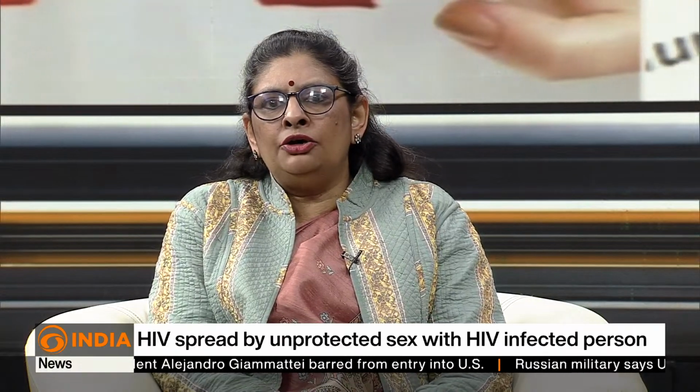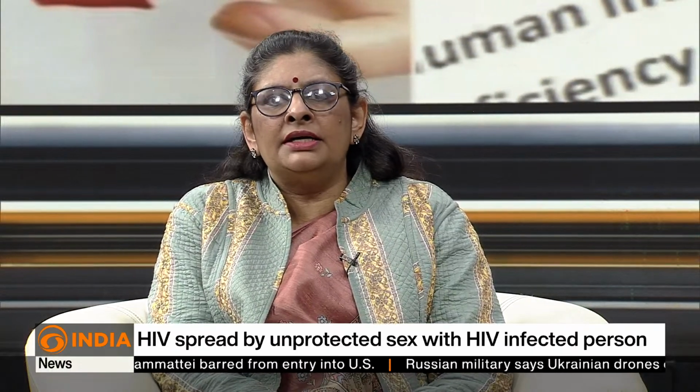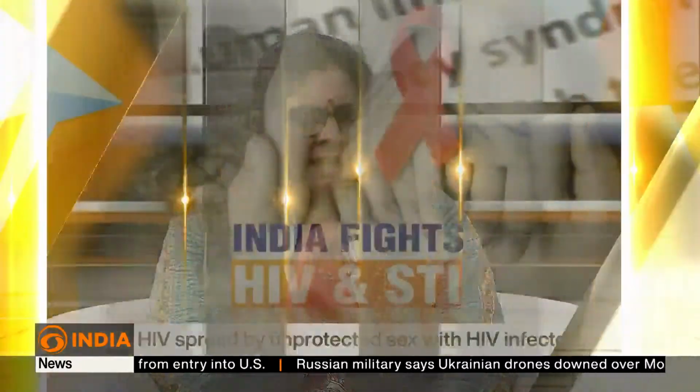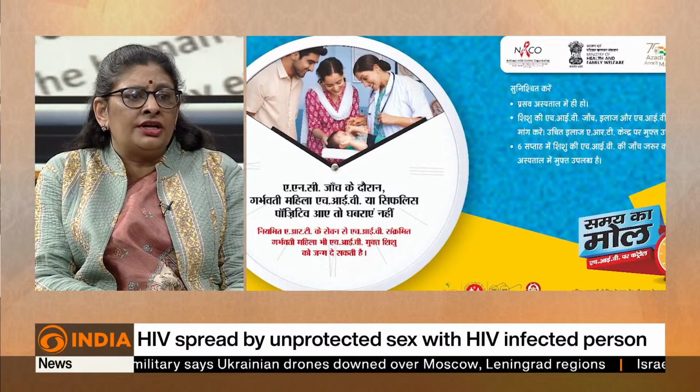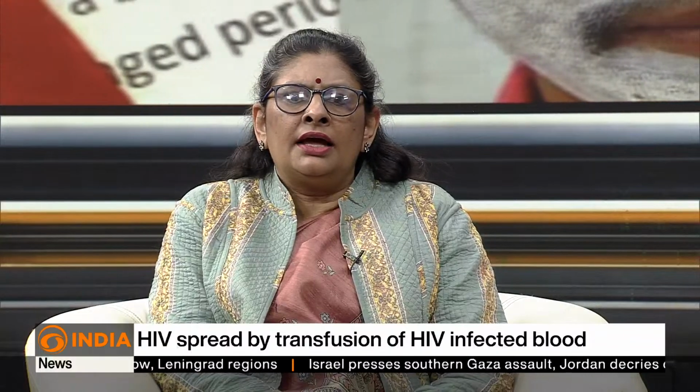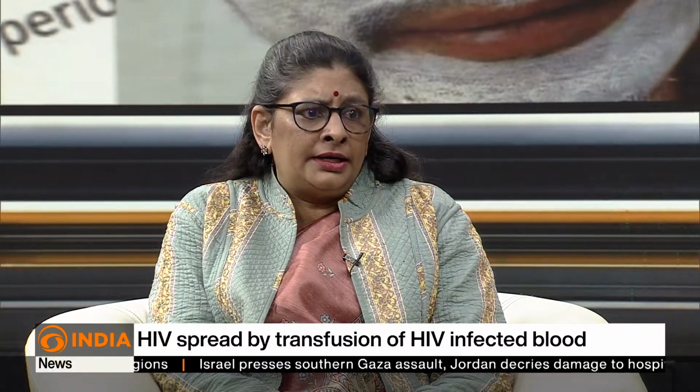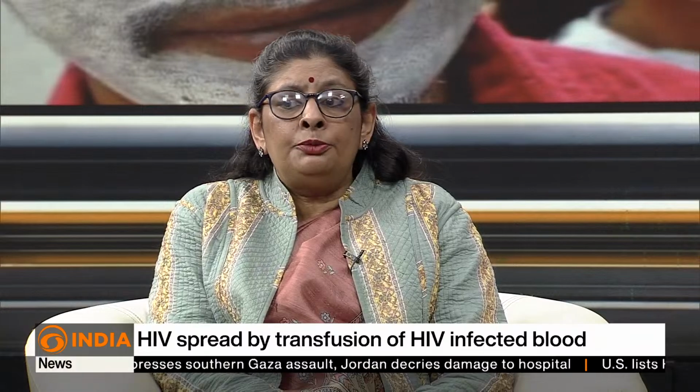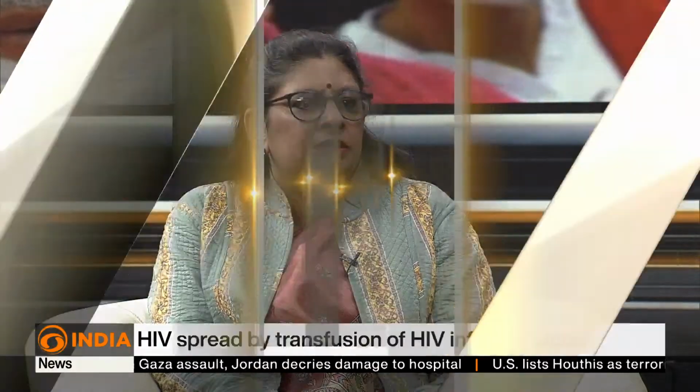But for the other 3 modes of transmission, I'll tackle the pregnancy part first. It is part of standard of care that every pregnant woman undergo a test for HIV during the process of pregnancy. And early detection of HIV during pregnancy can allow us to put the mother on antiretroviral treatment to prevent the transmission from this mother to the baby.